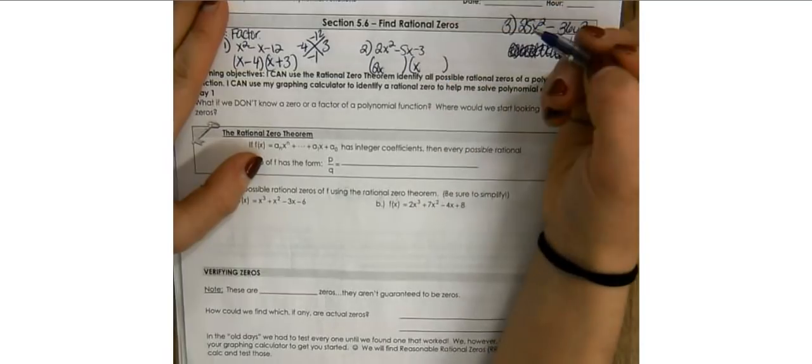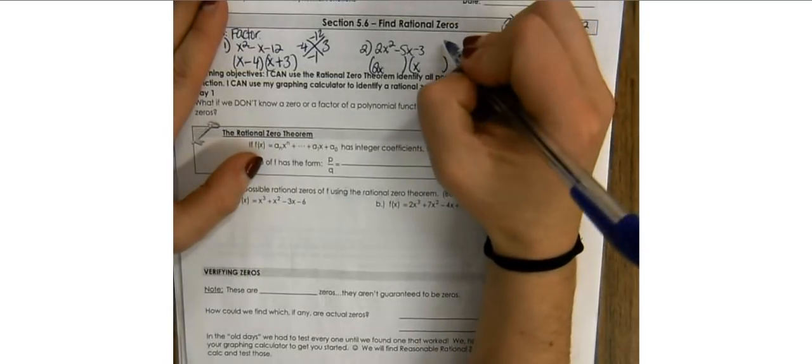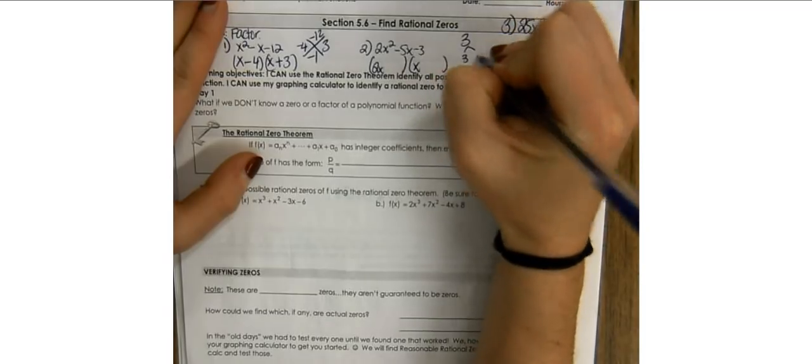Next, I'm going to break apart this trinomial into 2 parentheses. The only way for me to get a 2x squared is if I have a 2x times an x. Now the nice thing is that the only way for me to get a 3 is with a 3 and a 1, and my goal is to get a negative 5. So I'm going to write out the factors of 3 and 1. I need to figure out where I should put my 3 and my 1.